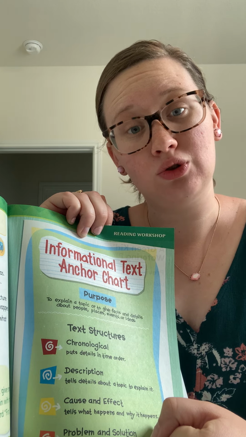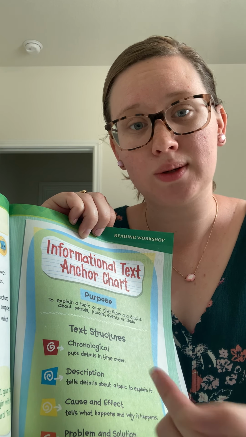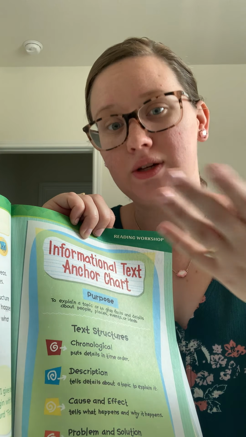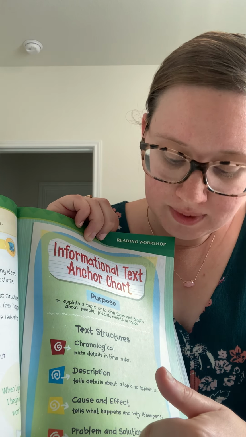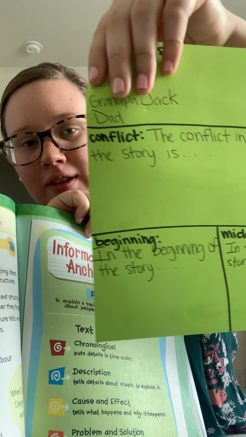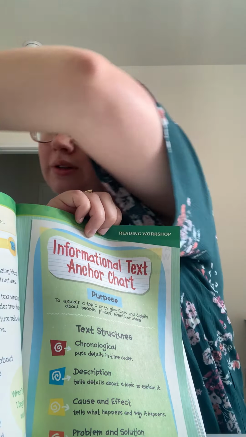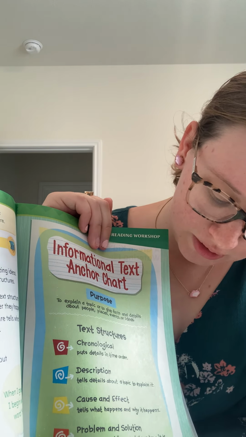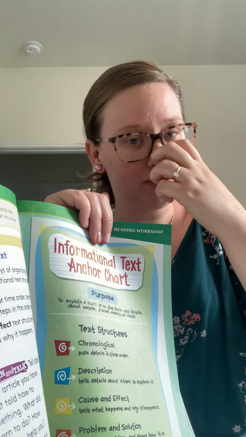A cause and effect tells what happens and why it happens. So if we water too much, sometimes our plants can die. So cause, you watered too much. Effect, your plant ends up dying. Problem and solution, also known as, from last week, conflict and resolution. Explains a problem and shows how it is solved.